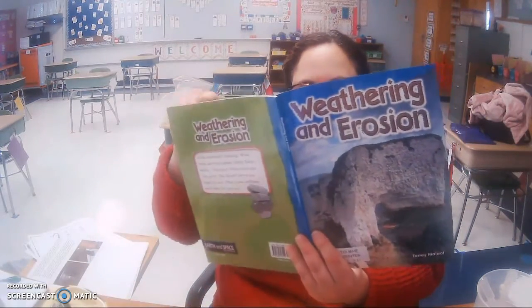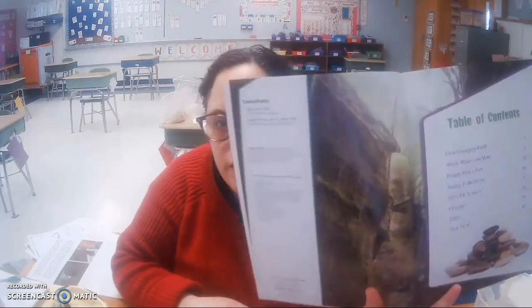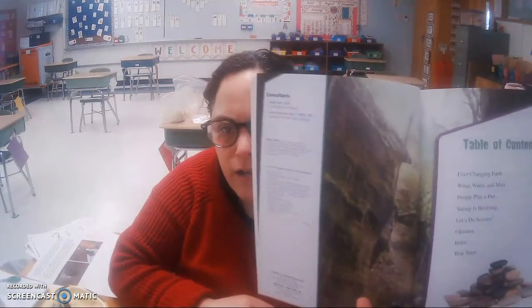So I'm going to read you a story, and it's titled Weathering and Erosion by Tori Maloof. Remember, here's our table of contents, and the table of contents is the name of the chapters and what page they're on.